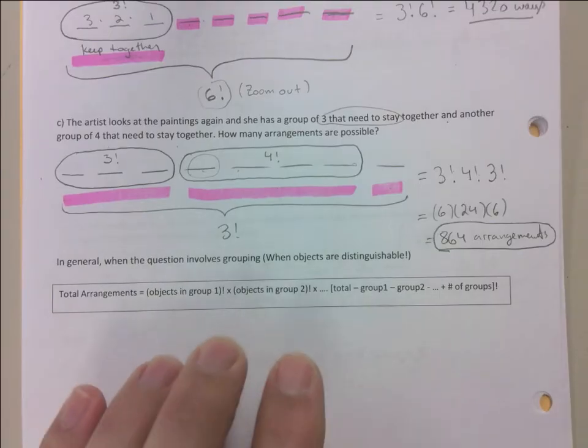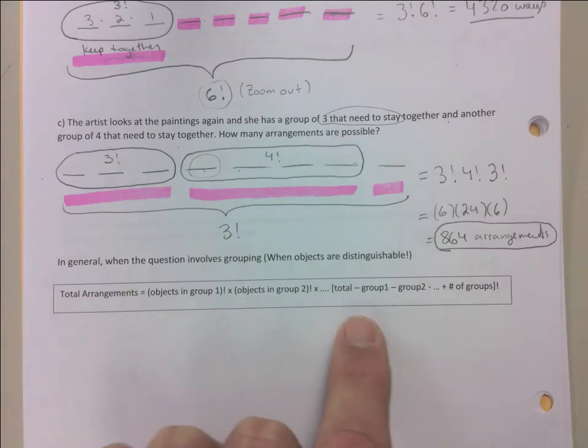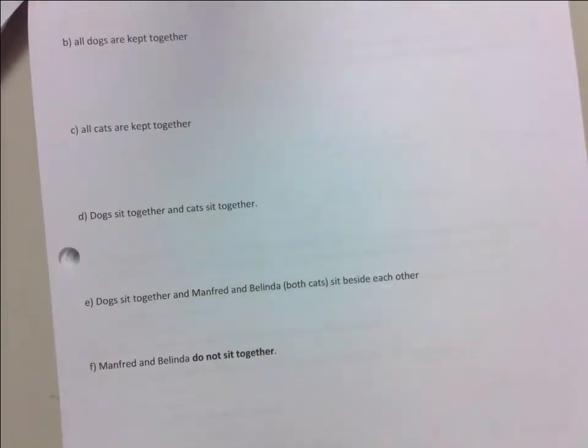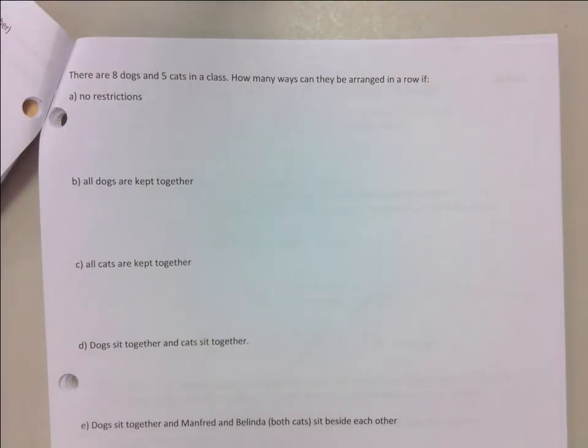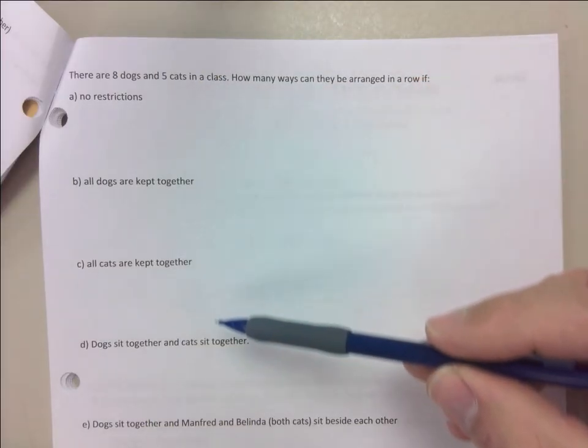So for now, I'm not going to give you a formula because it throws students off, and you can tell, it's pretty ugly. Some students ask for a formula, so I just made one up, but I'm not going to give you a formula just yet. So I want you to try this notion that we've discussed on this page right now.